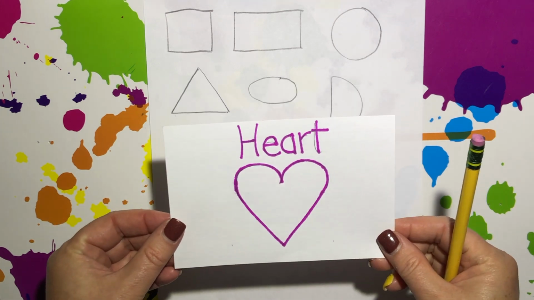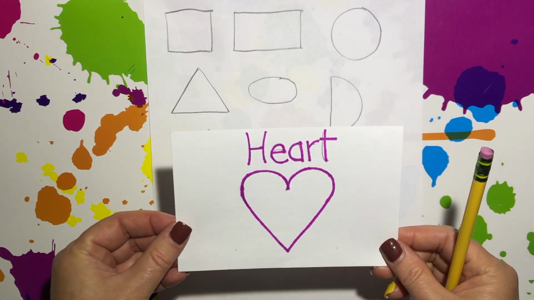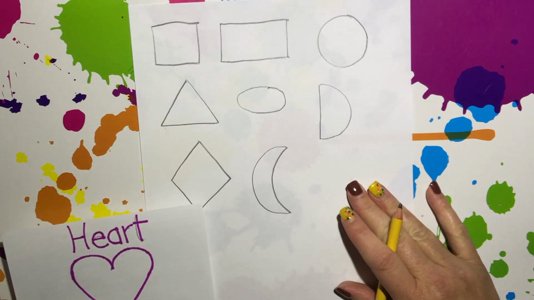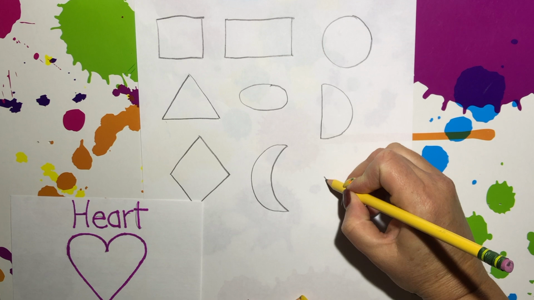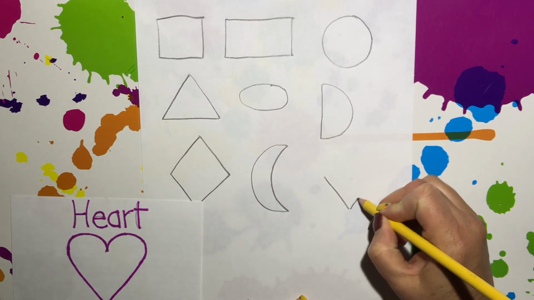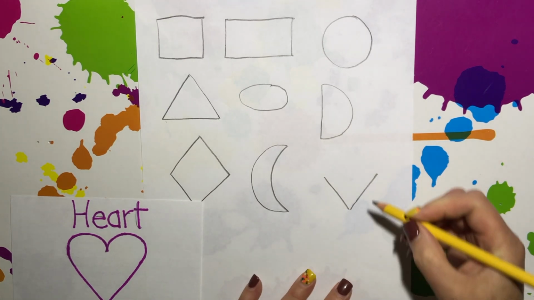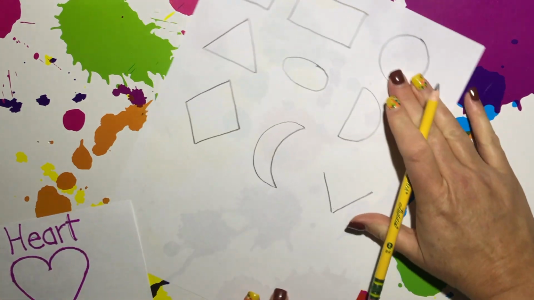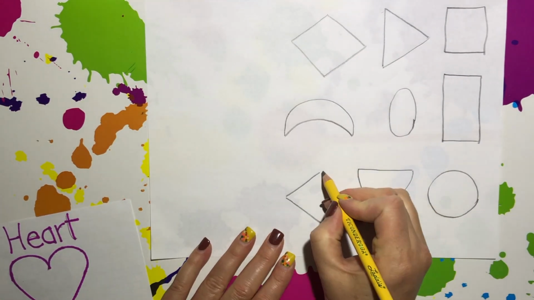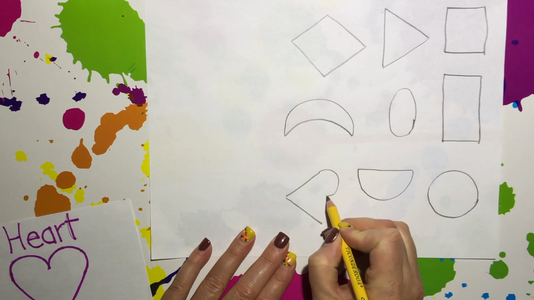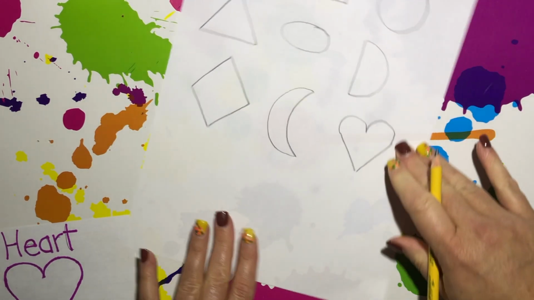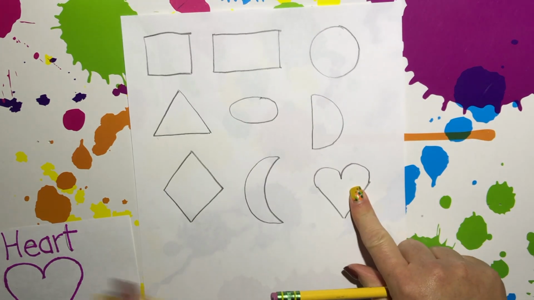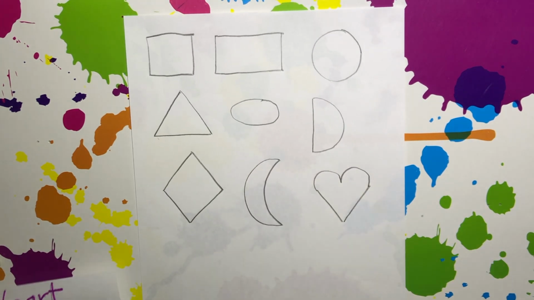Next, let's draw the heart. Draw the letter V. And then I'm going to show you, you can turn your paper to the side and make the number 3. Now, a heart is very difficult, so that's something we'll continue practicing when we get to Valentine's Day.